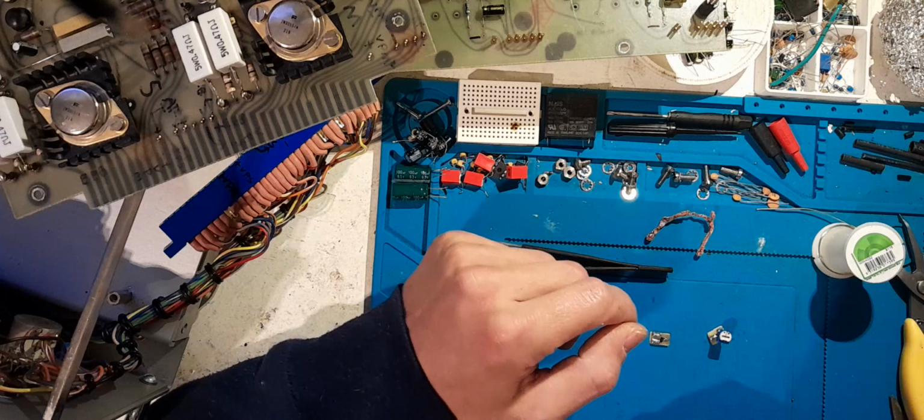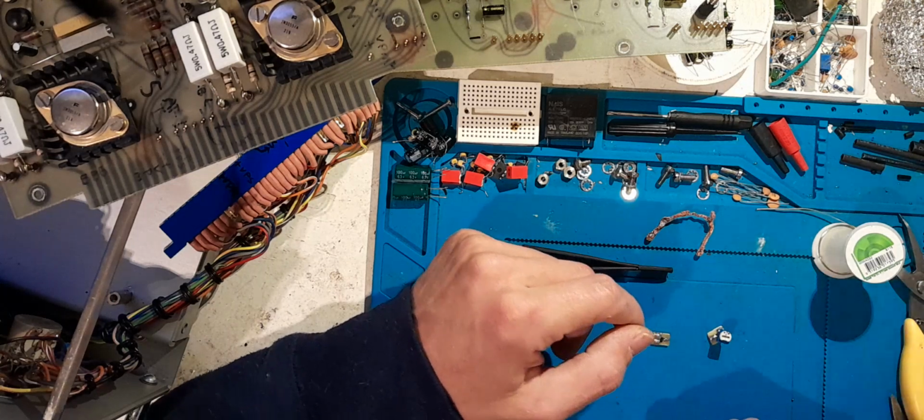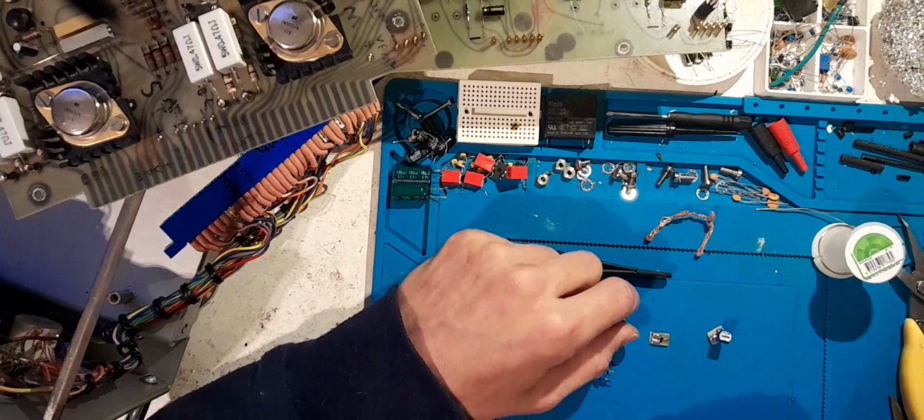These 2 little modules, micro modules, I don't know what you want to call them. I'll be back soon.